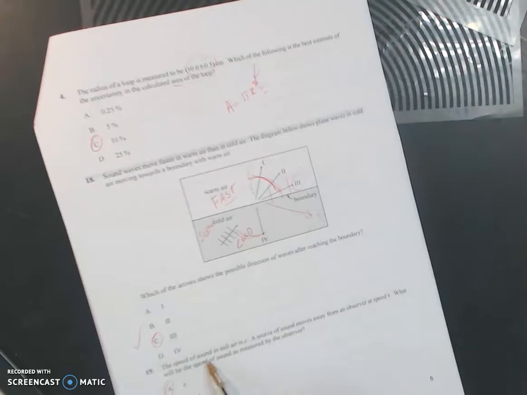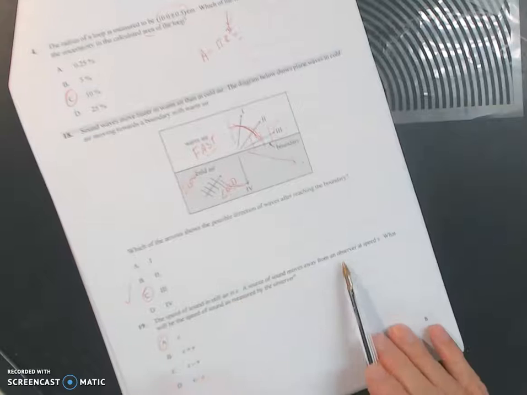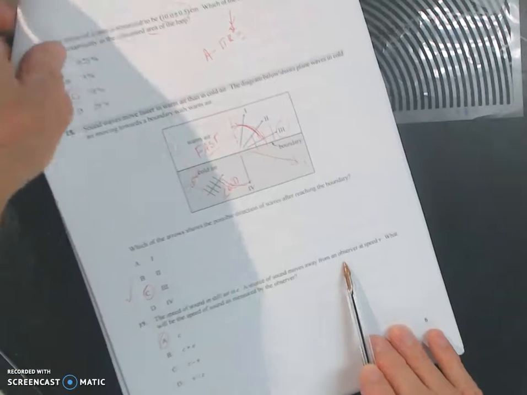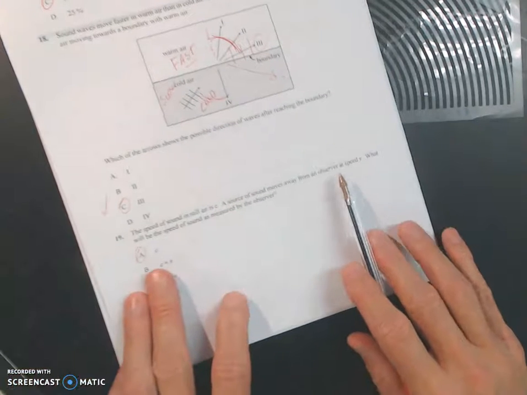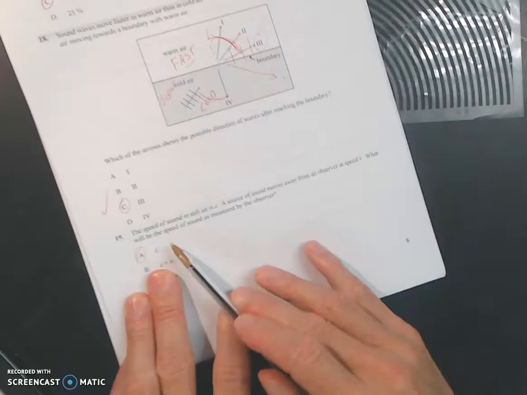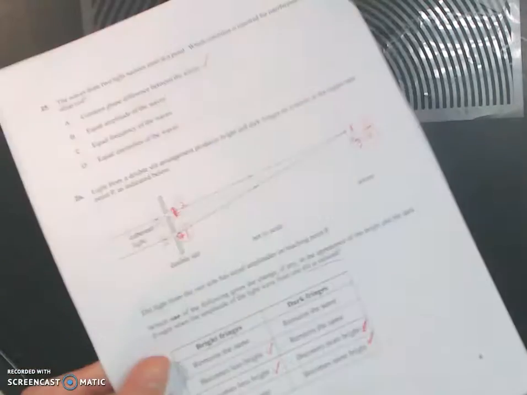Continuing on here, we have the speed of sound is C, and when you have Doppler effect, I think we all understand that that doesn't change the speed of the sound, so it's still C. We had an earlier one in the previous video where we saw that.